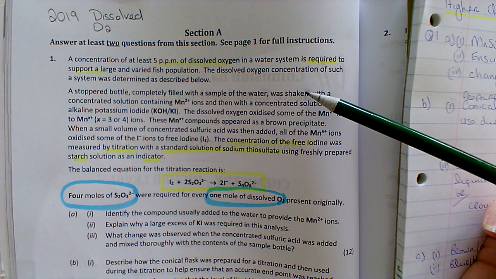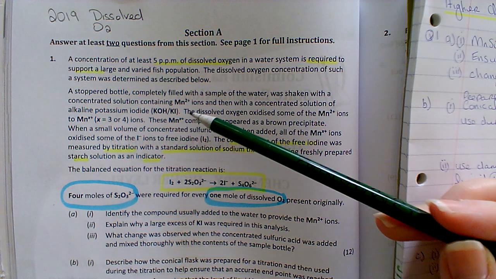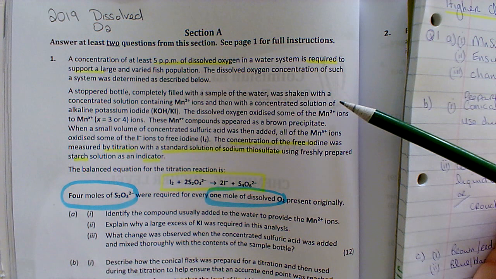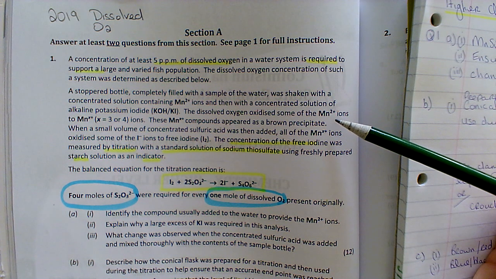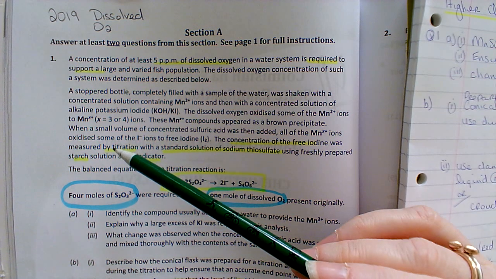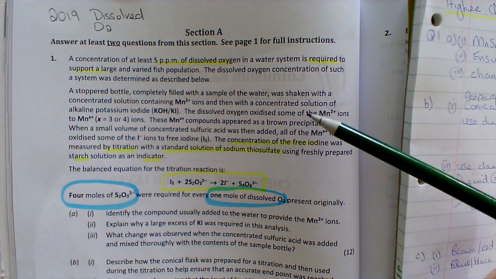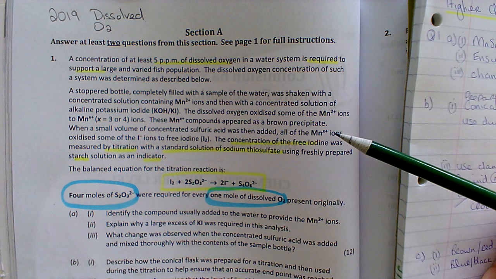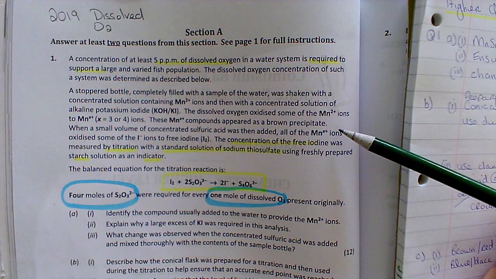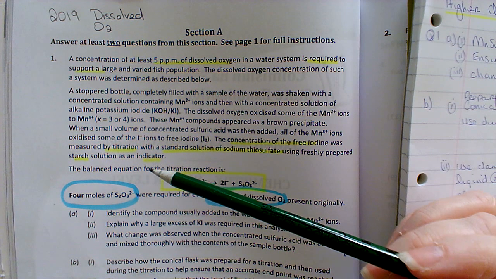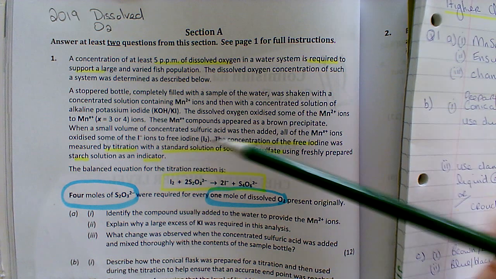A stoppered bottle completely filled with a sample of water was shaken with a concentrated solution containing manganese 2+ ions and then with a concentrated solution of alkaline potassium iodide. The dissolved oxygen oxidized some of the Mn2+ ions to Mnx+ ions. These Mnx+ compounds appeared as a brown precipitate. When a small volume of concentrated sulfuric acid was then added, all of the Mnx+ ions oxidized some of the I- ions to free iodine, I2.